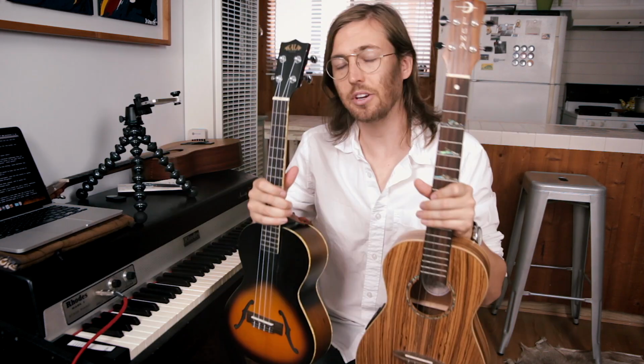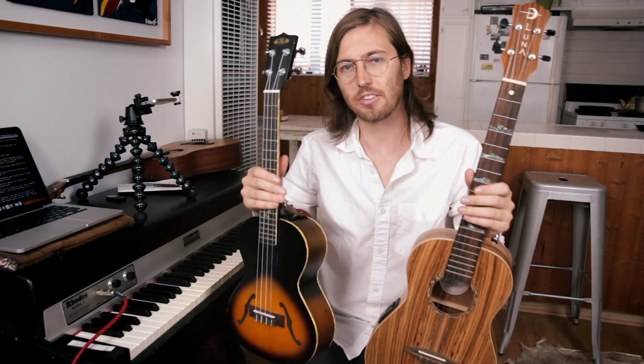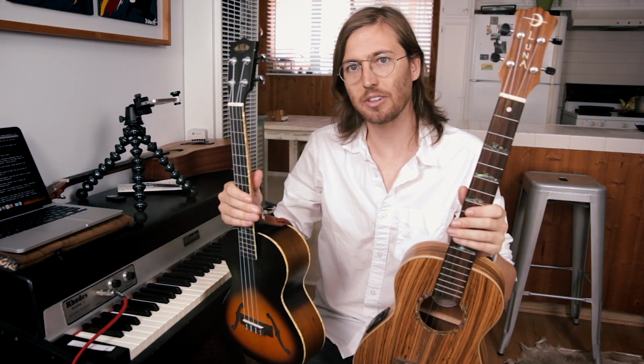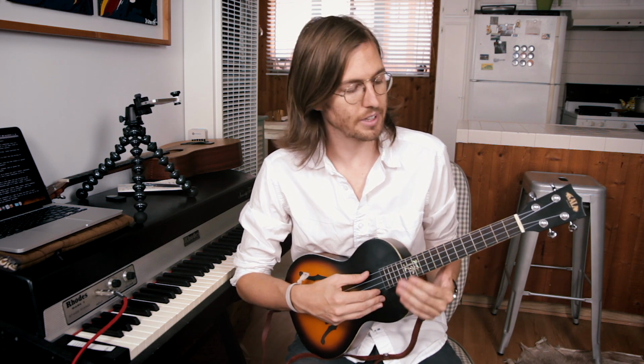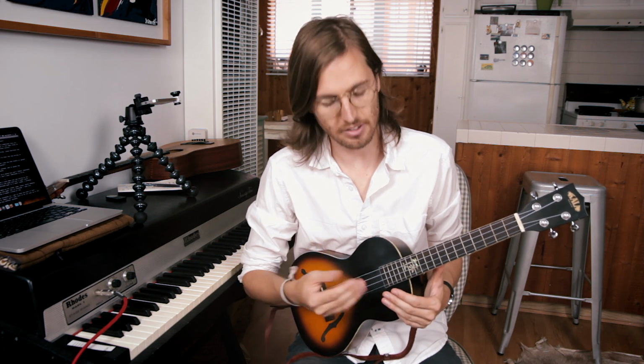I have a baritone and a tenor ukulele, and you can see the size difference. You see that? And the reason I have 2 ukuleles isn't necessarily for the size difference, it's more so that I can tune them differently. So let's talk about ukulele tuning. Most ukuleles are tuned like this: G, C, E, A. And you'll notice that the high string is a higher pitch than the ones below it.